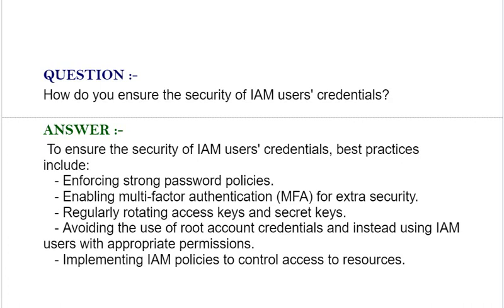Our next interview question is: how do you ensure the security of IAM users' credentials? Your answer should be: to ensure the security of IAM users' credentials, best practices include enforcing strong password policies, enabling multi-factor authentication, MFA, for extra security, regularly rotating access keys and secret keys, avoiding the use of root account credentials and instead using IAM users with appropriate permissions, and implementing IAM policies to control access to resources.